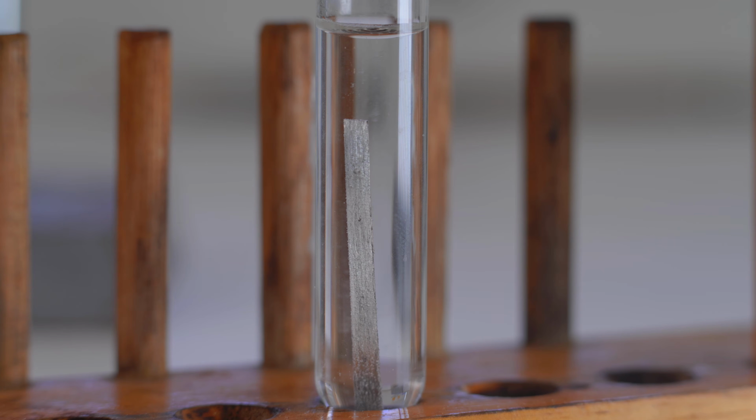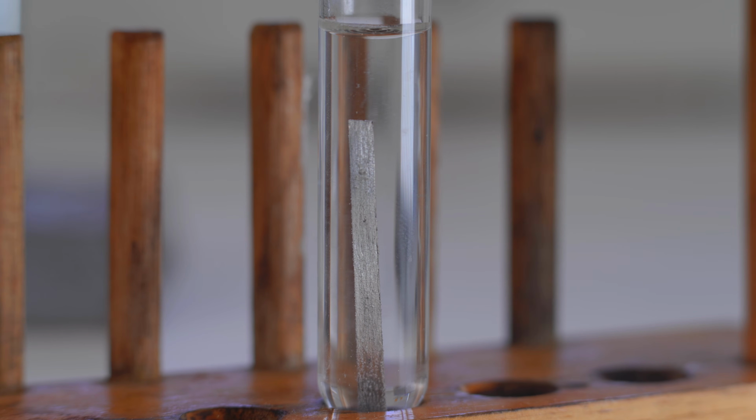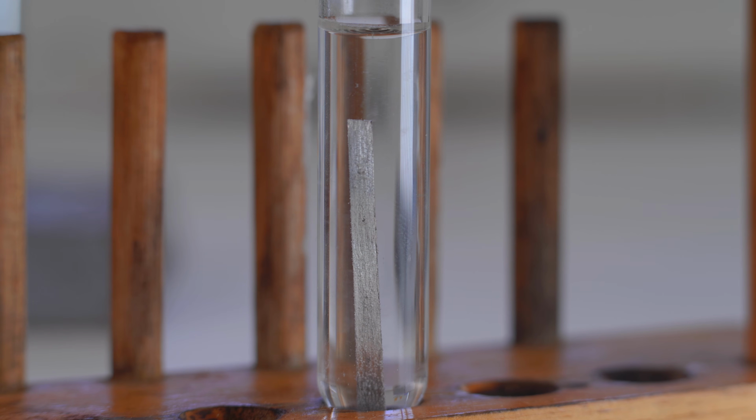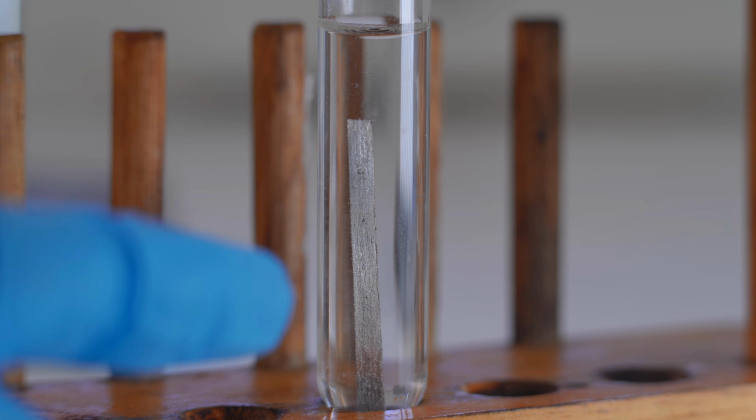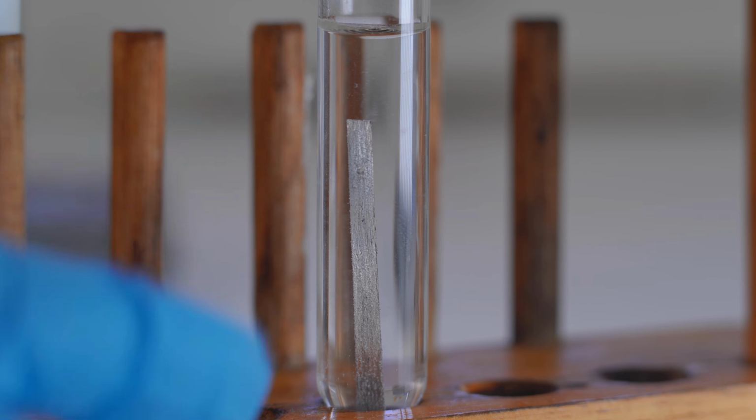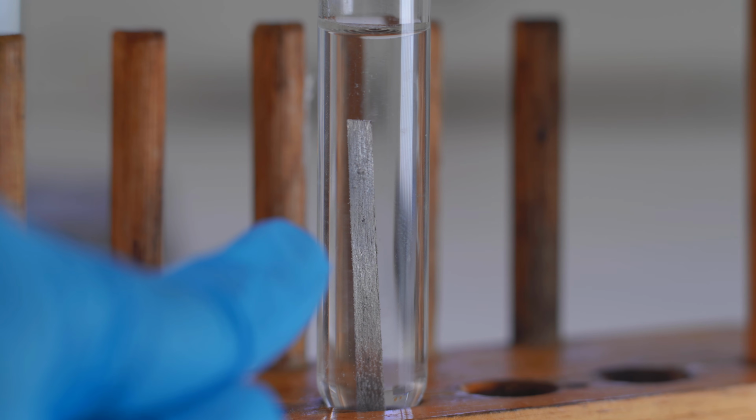Now that we have a close-up view, I think you'll find that there's quite a lot of these microbubbles all over the surface, and so we definitely have a reaction going on here. So let's unpack what the reaction is. Well, the magnesium is reacting with the water, which is H2O, so 2 parts hydrogen and 1 part oxygen. And the magnesium is displacing some of the hydrogen atoms out of the H2O molecule.